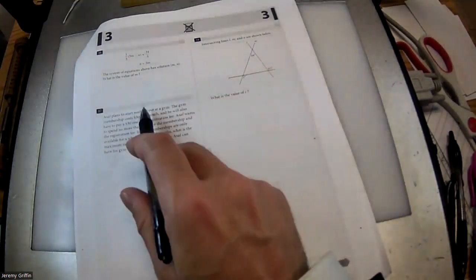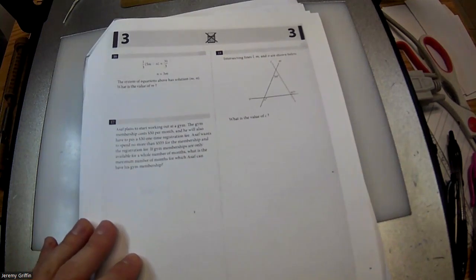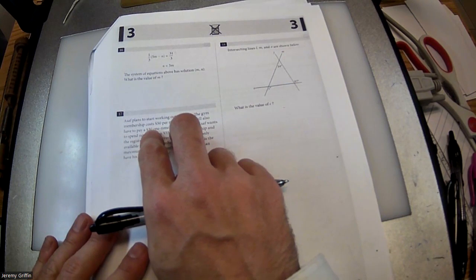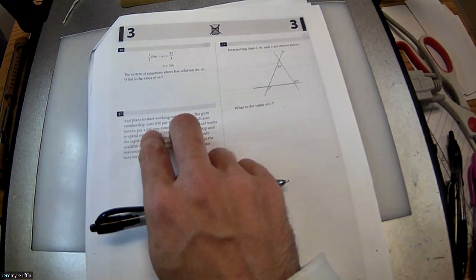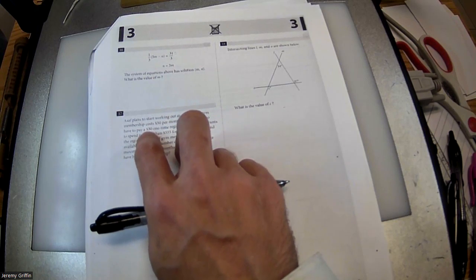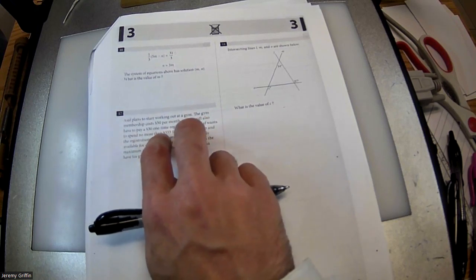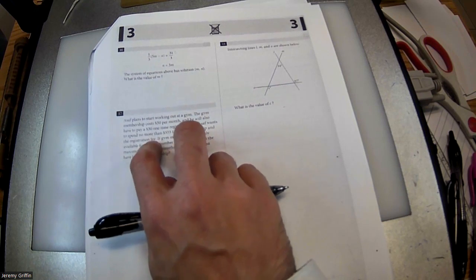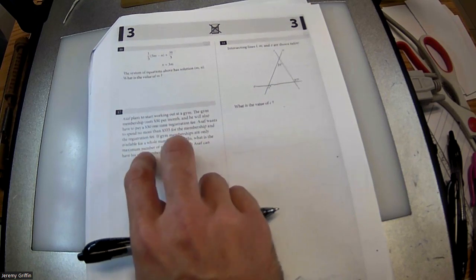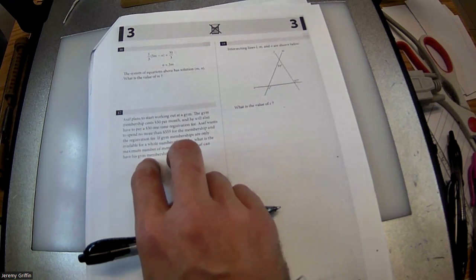Okay. Number 17. Asaf plans to start working out at a gym. The gym membership costs $50 per month, and he will also have to pay a $30 one-time registration fee. Right? Already, I'm thinking this is going to be y equals mx plus b. Can you guys see it? Right? This m, this x, this b. Right? It's all there. Asaf wants to spend no more than $555 for everything altogether. So that's his budget constraint. If gym memberships are only available for a whole number of months, so no decimals, whole number, what is the maximum number of months that he can attend gym membership?